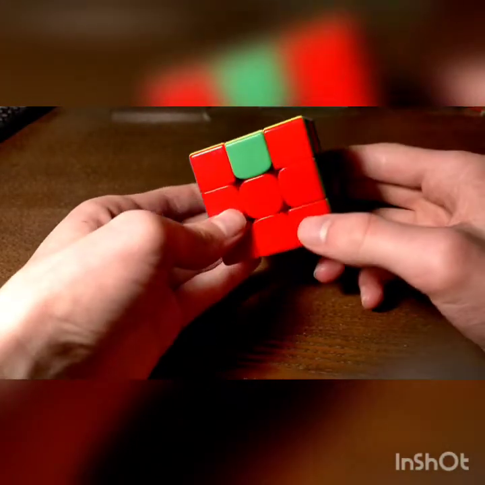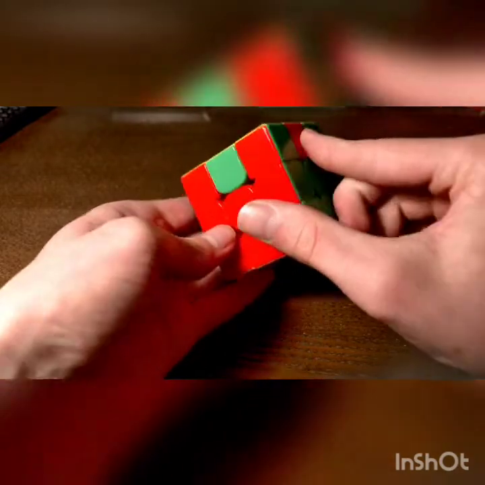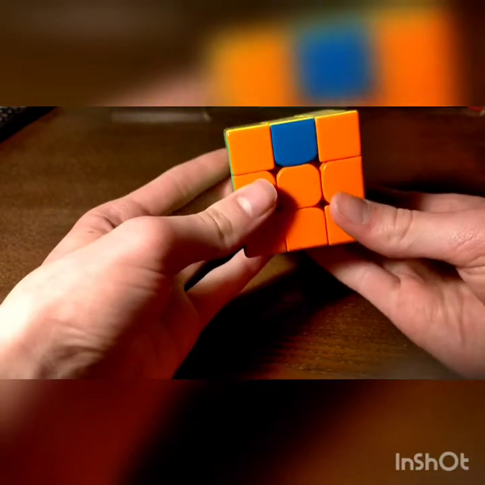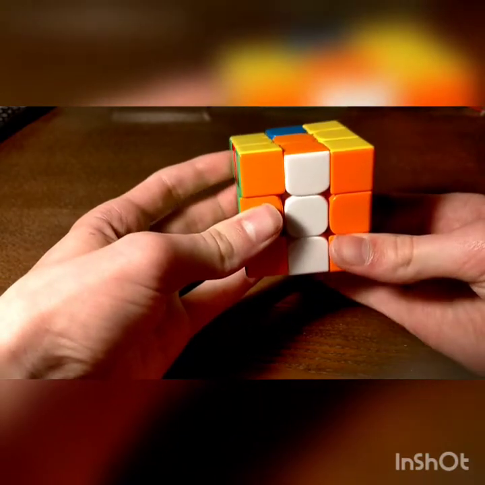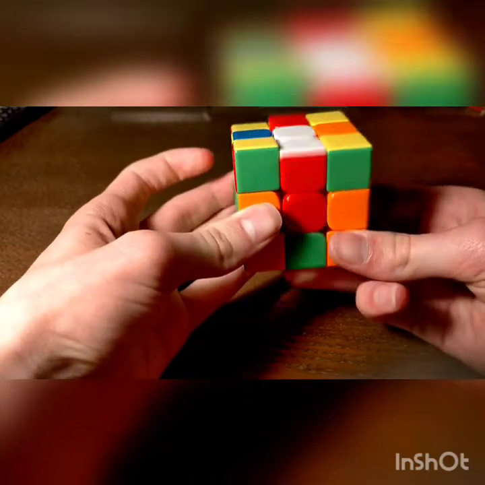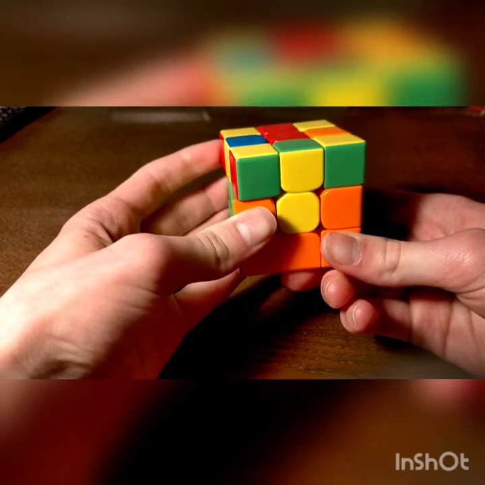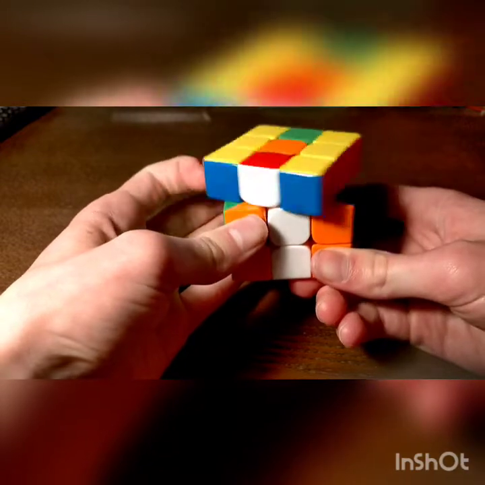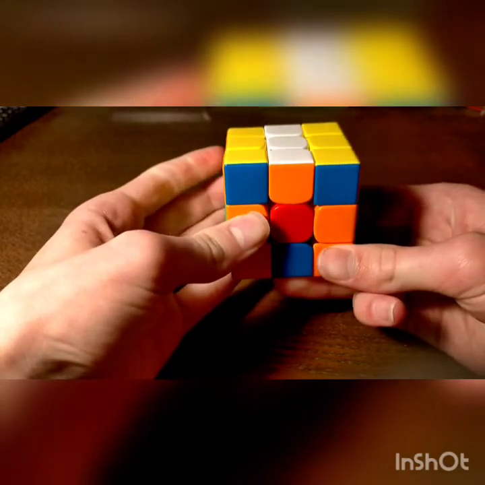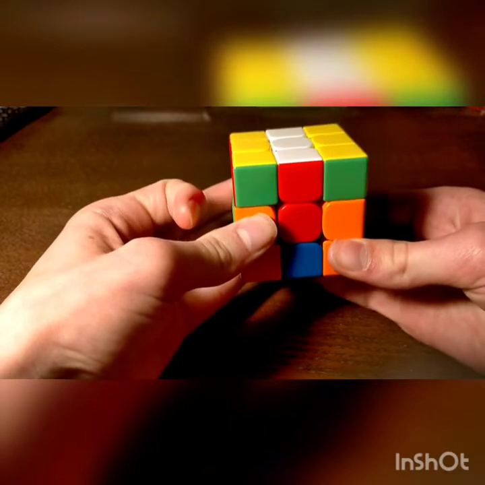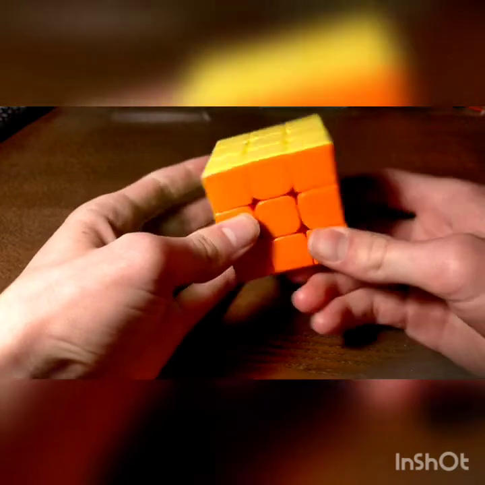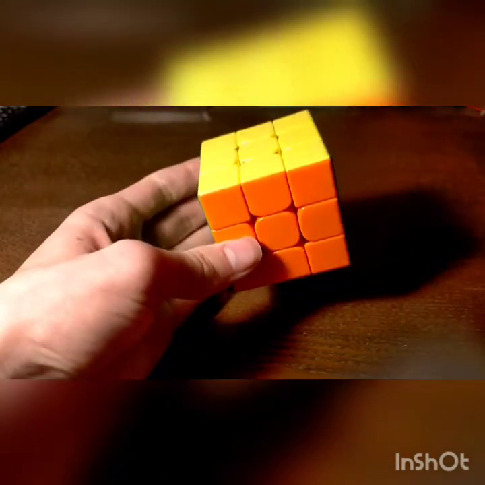And what you'll need to do is hold a pair of those, so red and green or orange and blue, to the front and to the right, and then do M, U prime, M2, U prime, M2, U prime, M, U2, M2, U. And as you can see, the top is solved.